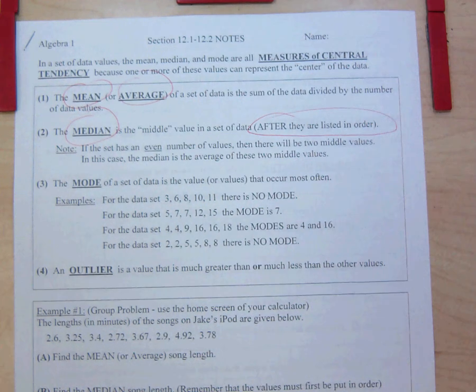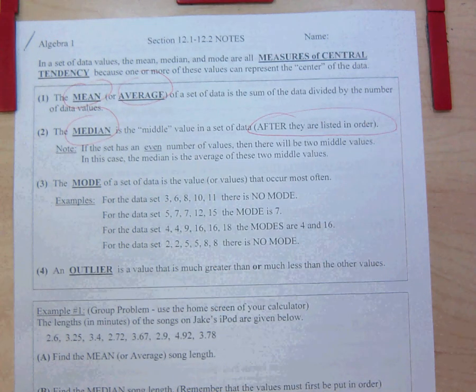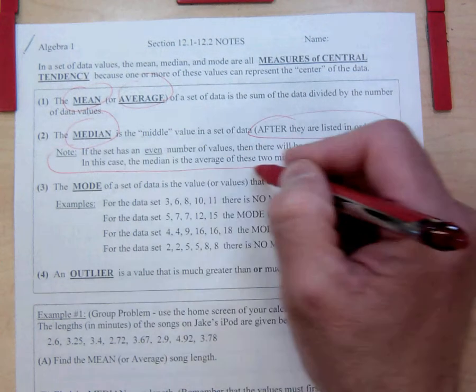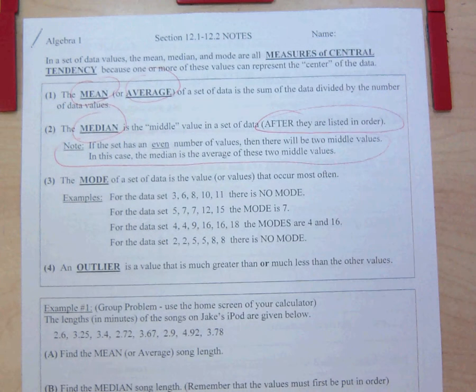But what if there's an even number of values? Like what if there's 12 values? How are you going to find the middle value when there's an even number? Well, you're going to knock off 5 on each side, and that leaves you with 2 middle values, doesn't it? And then you've got to find halfway between those two numbers by adding them up and dividing by 2, and that'll be the median of the whole set. Does that make sense? So again, if there's an even number of values, there will be 2 middle values. In that case, the median is the average of those 2 middle values.